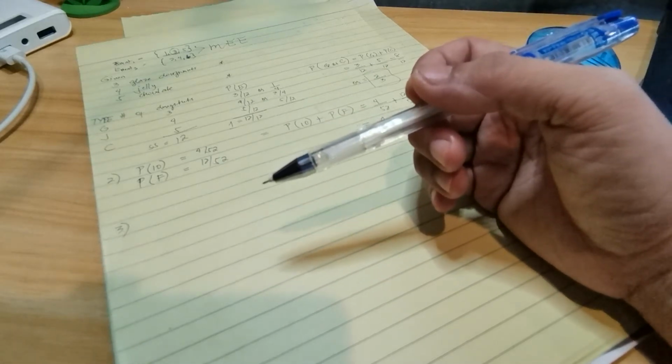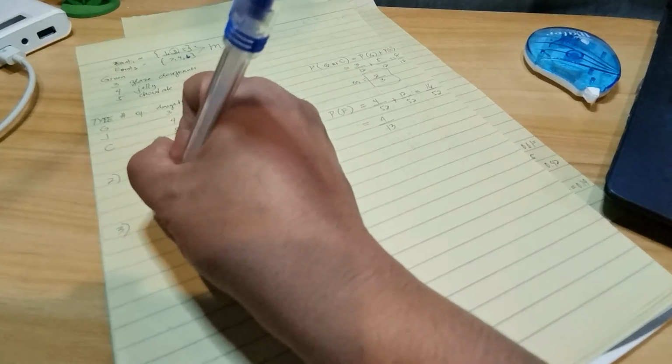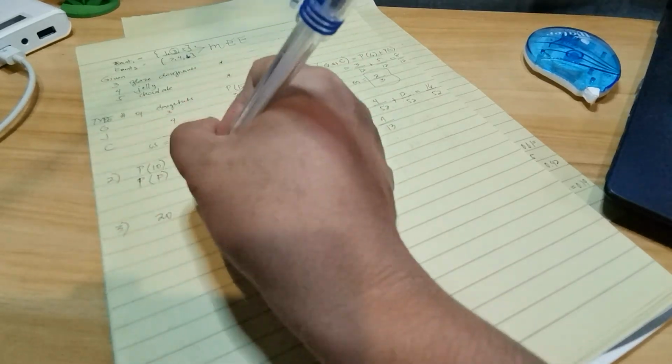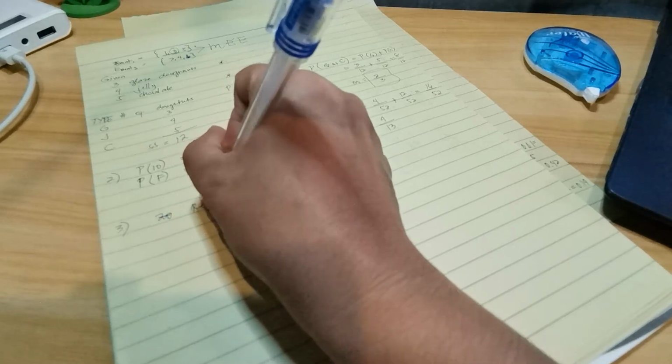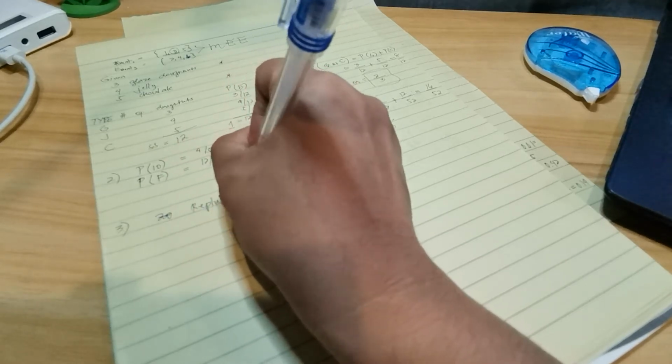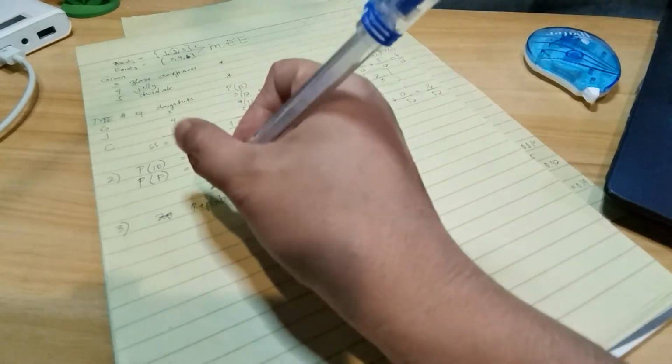Okay? At the political rally, there are 20 Republicans. So, isusulat natin yung 20 na Republicans. Let me write it this way. So, Republicans daw ay 20. And then, we have 13 Democrats.